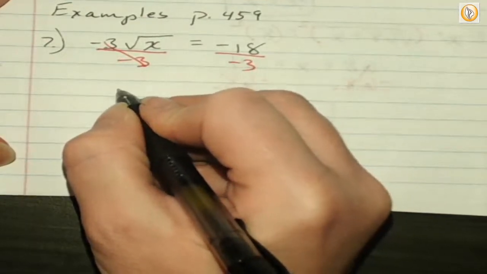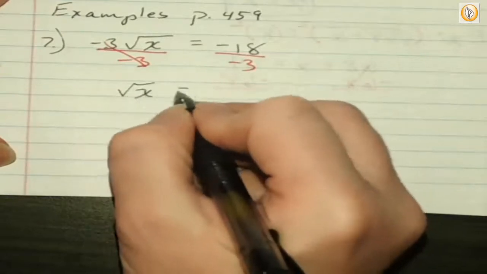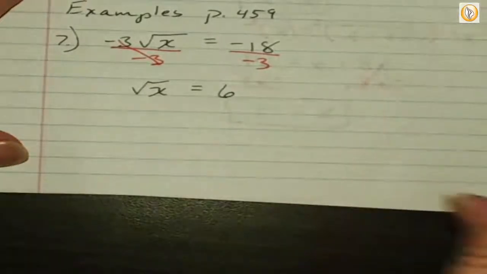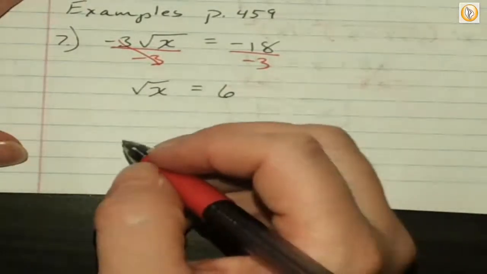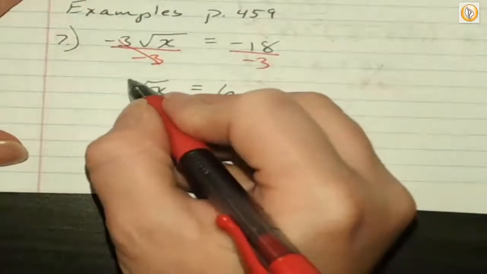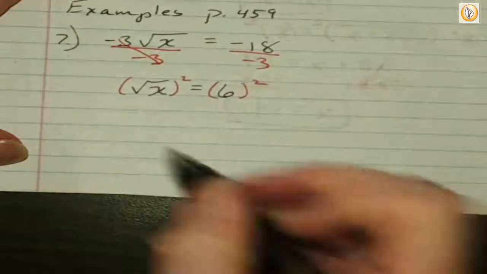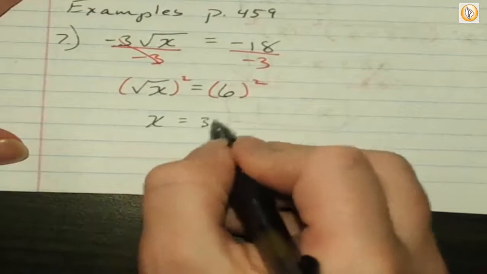So now you have radical x equals 6, positive 6, because negative divided by negative. All right, what do I do now? Now you gotta get rid of the radical, so you square both sides, which gets x equals 36.